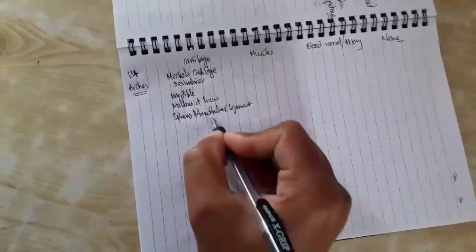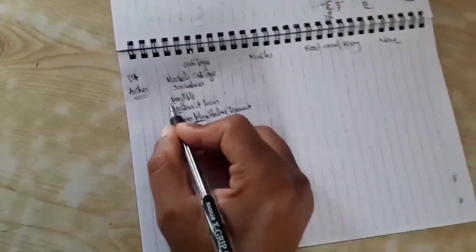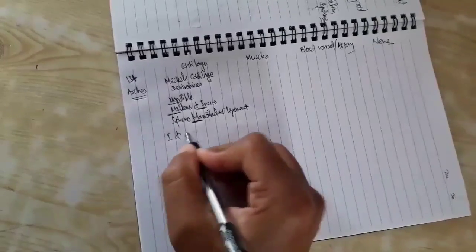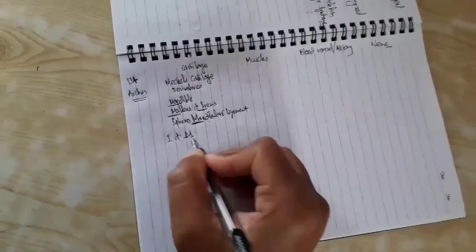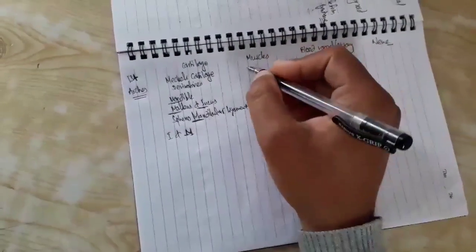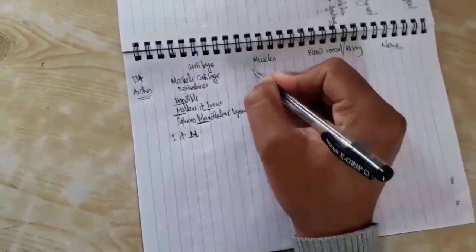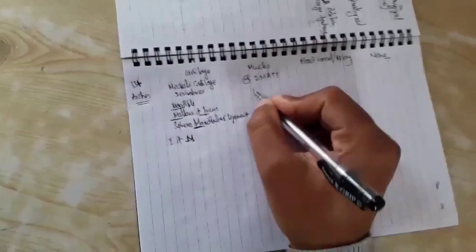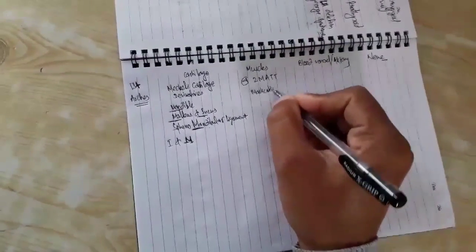So there are M, I. Here also I and M are there, the first arc derivatives. The muscle is M at the rate to mat, from 1M, mastication muscles.